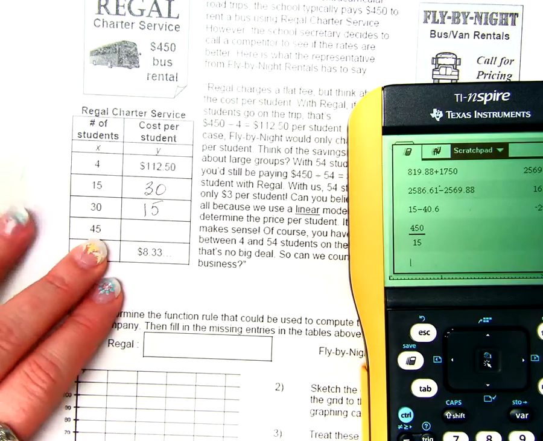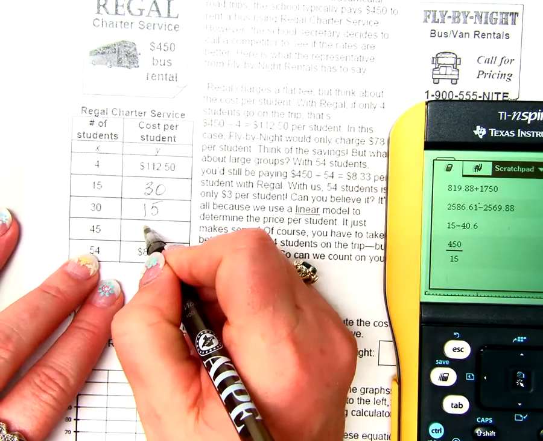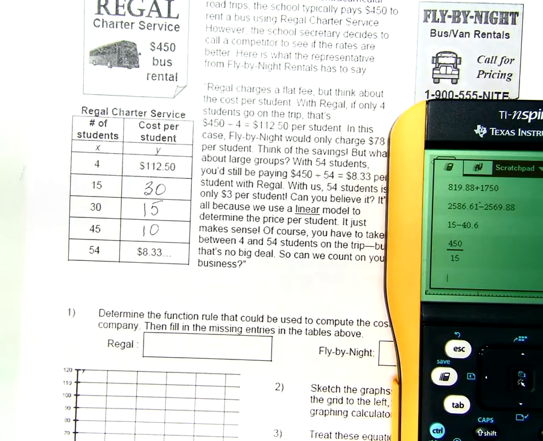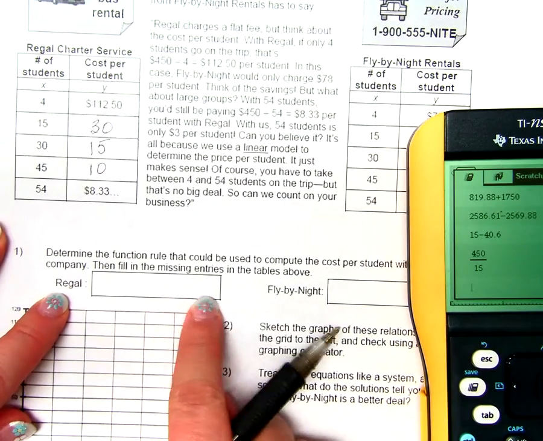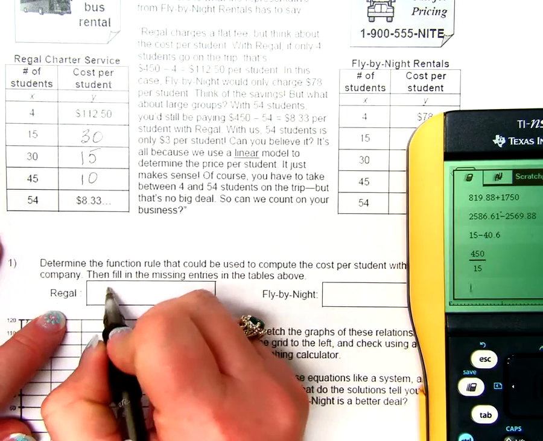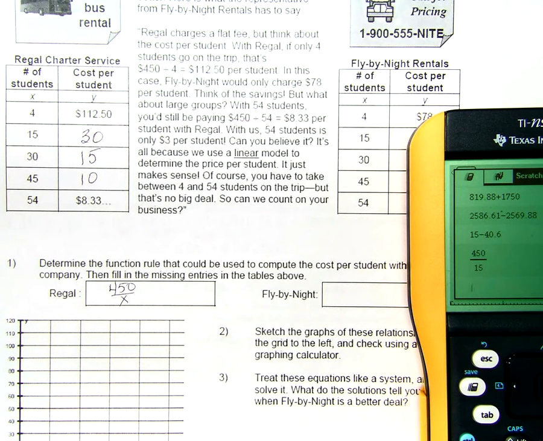Oh, 15. Imagine that. What about 45? Oh, geez, that's 10. Okay, how did we get that? What is the function rule? 450 divided by x. Is that a function rule? I'd prefer it be y equals, but that's okay.